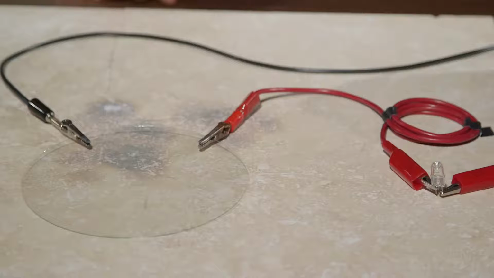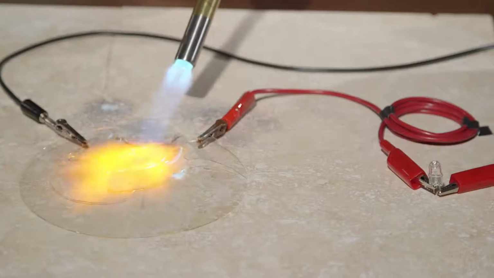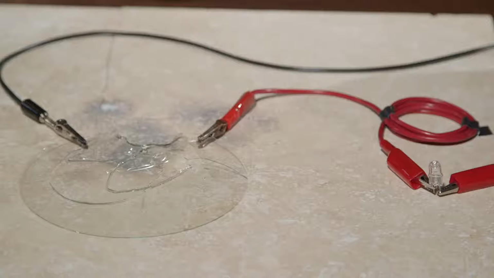So technically, I can make this glass conduct electricity if I added enough energy through heat to push the electrons into a higher band. But that amount of heat would either melt or break the glass before it actually conducts. This is true of most insulators. The amount of energy needed to make them conduct is just too high.